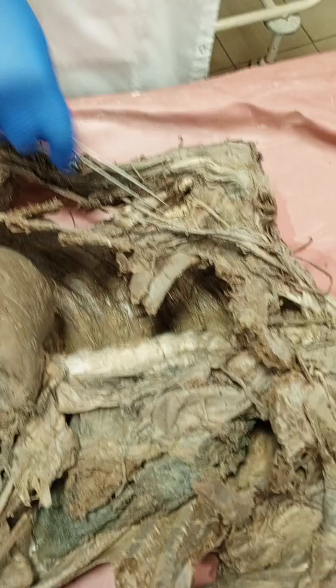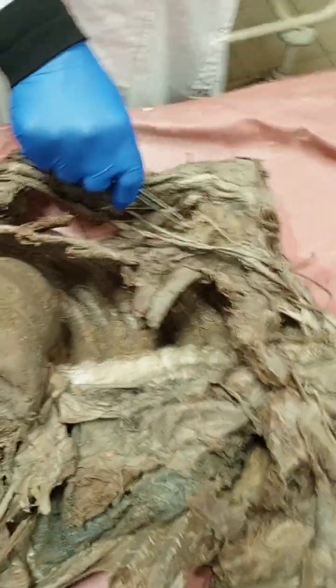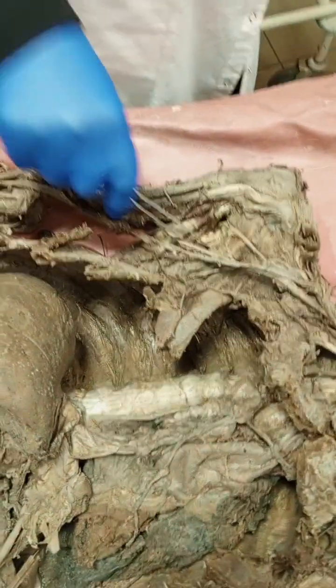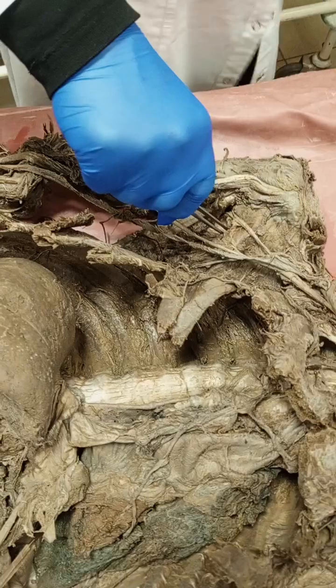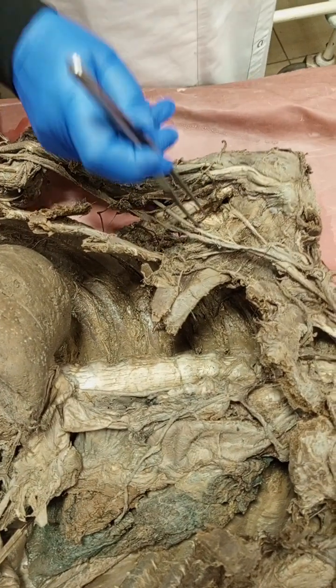Circumflex branch, artery circumflexa. Circumflex scapular artery, excuse me, circumflex scapular artery. Circumflex scapular artery by triangular opening.